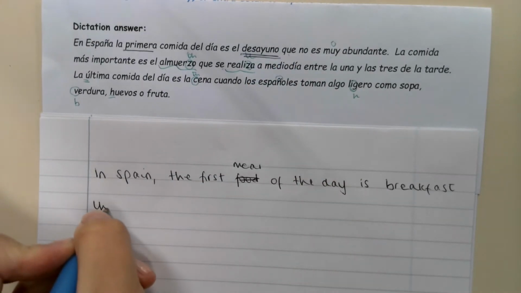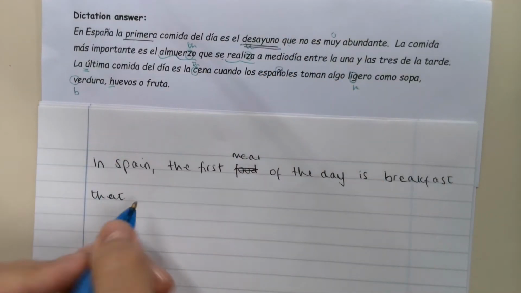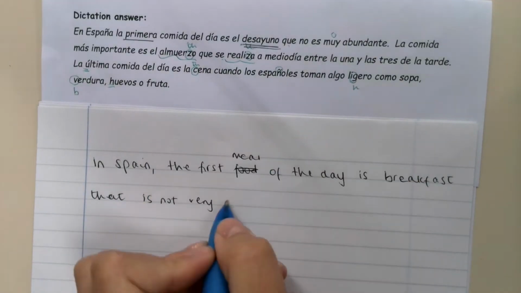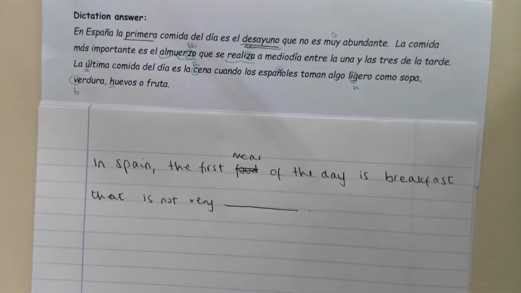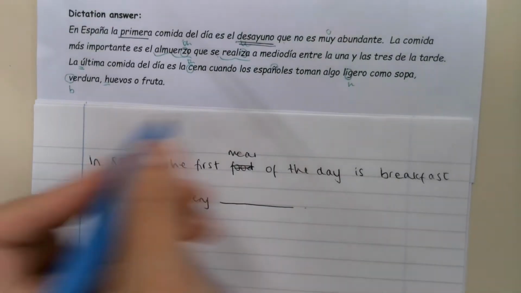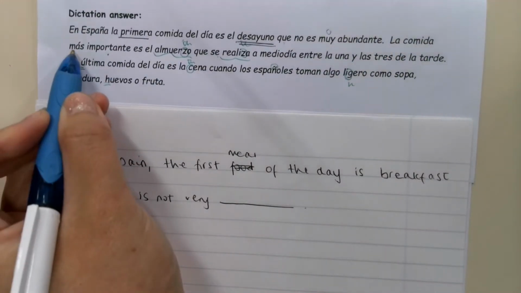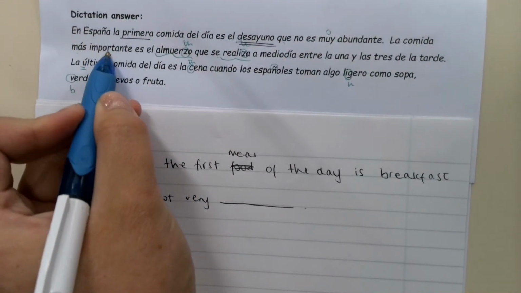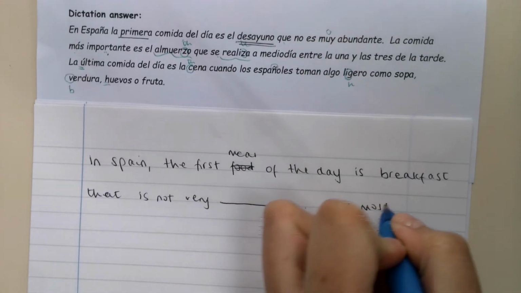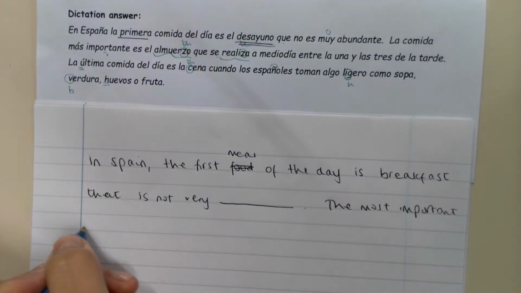Que, that. No es is not. Muy, very. Abundante. I'm not really sure what that word means, so we're going to leave that and come back to it. La comida más importante. So we've got the food more important or most important. So we need to make that sound more English. The most important. And again, we could say food.